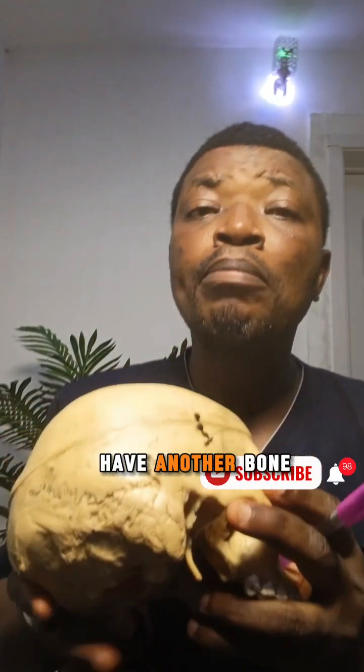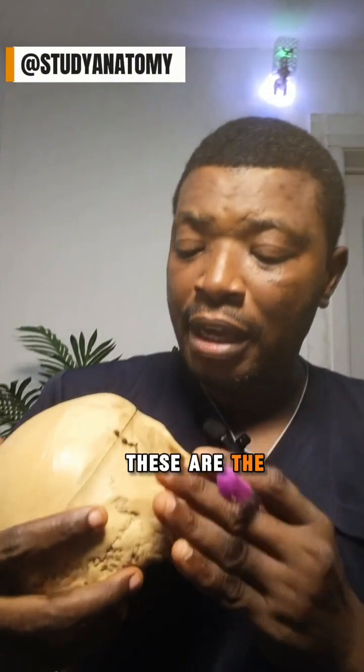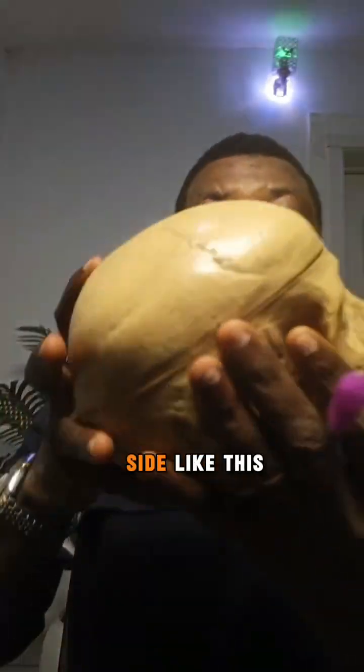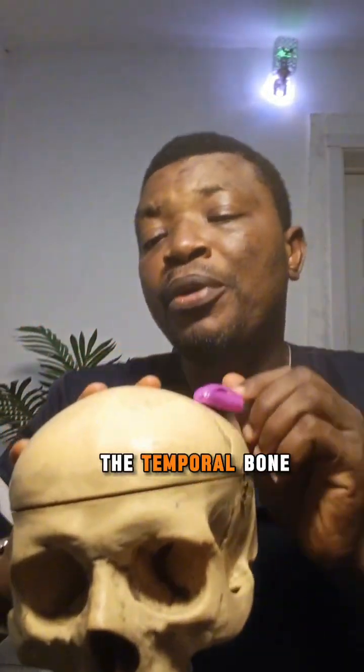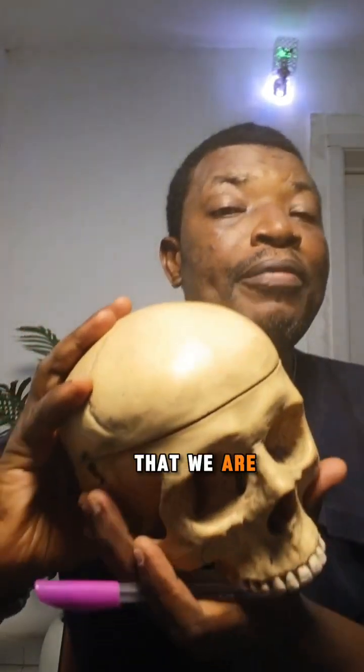Then we now have another bone at the side, the temple of the head. So these are the temporal bones. They are at the side like this and this. Don't forget that the parietal bones are 2, the occipital bone is 1, then there are two temporal bones that we are having here.